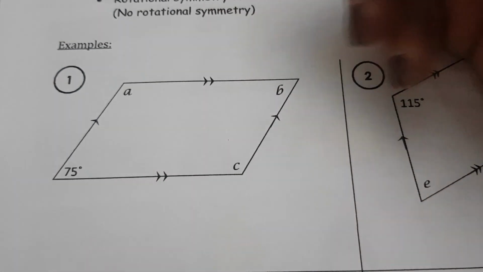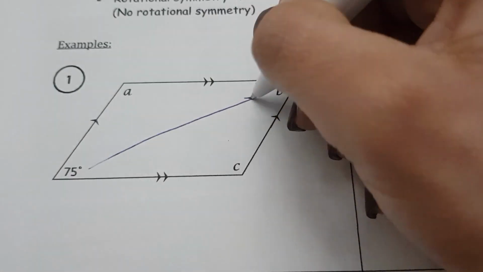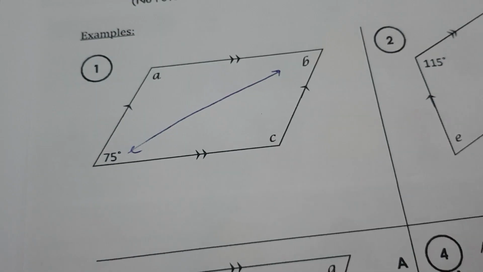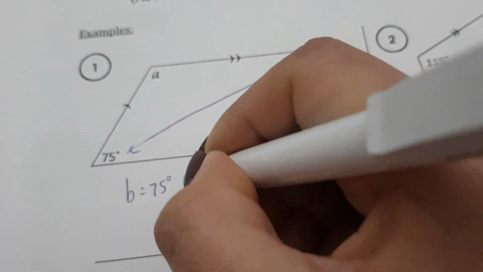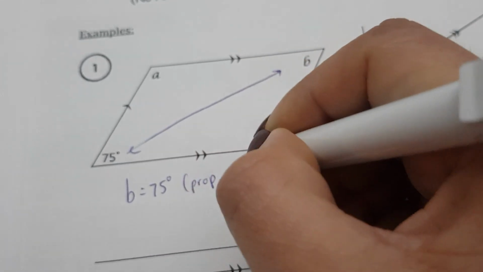So this is a parallelogram. We know that opposite angles in a parallelogram are equal. So B is 75 degrees by the properties of a parallelogram.